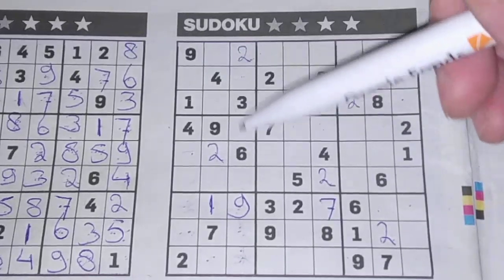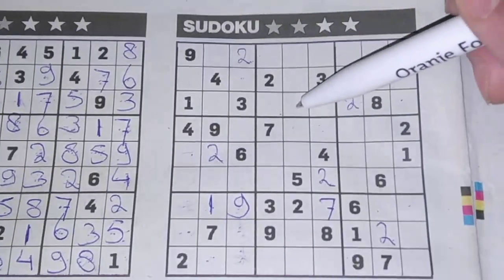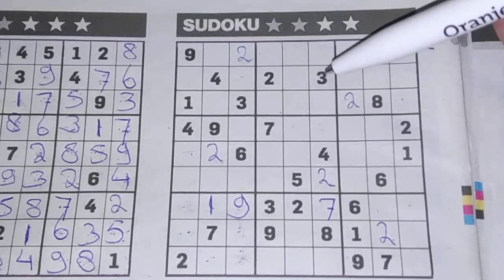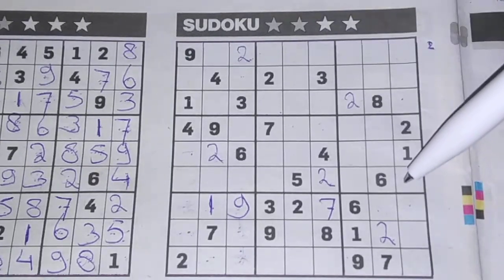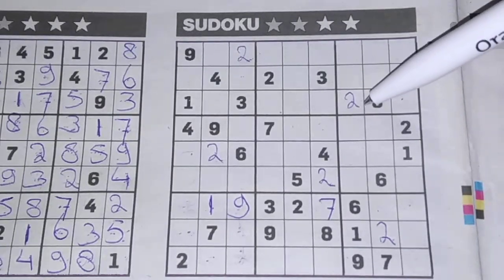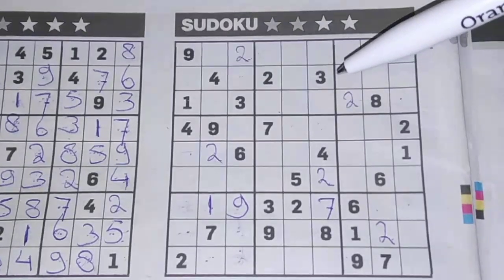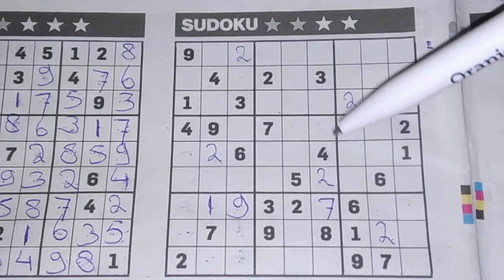No. Six to the 1. I cannot fill right there.